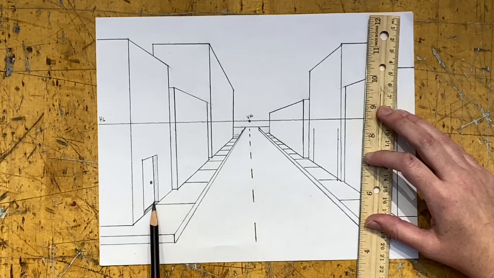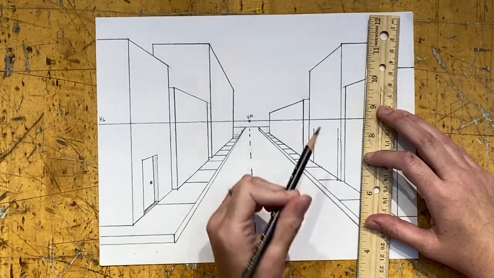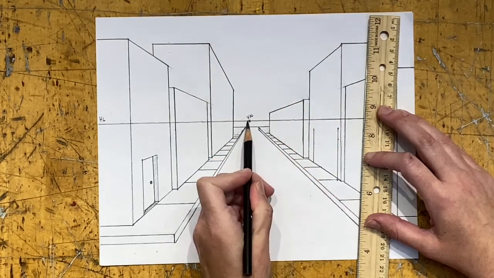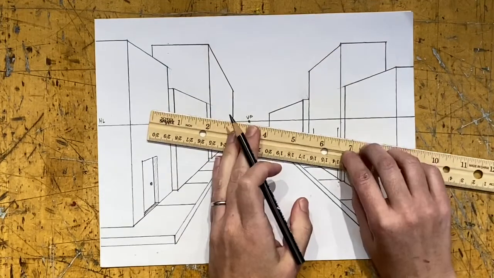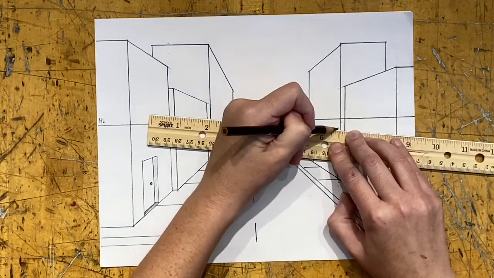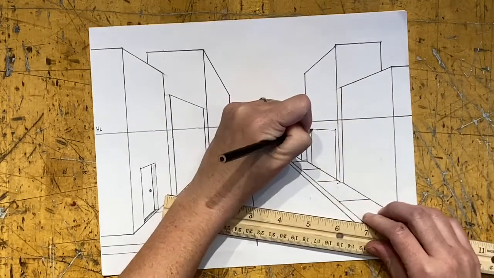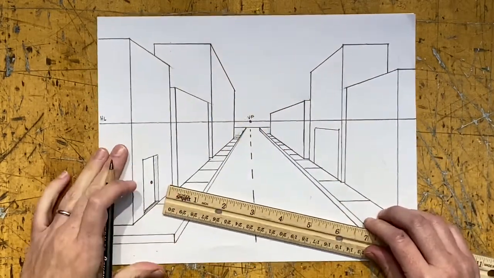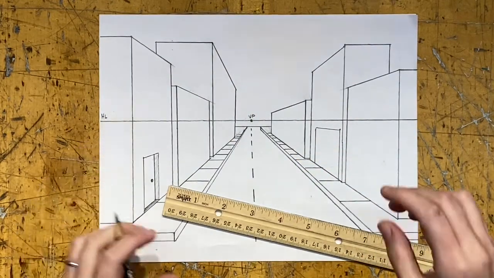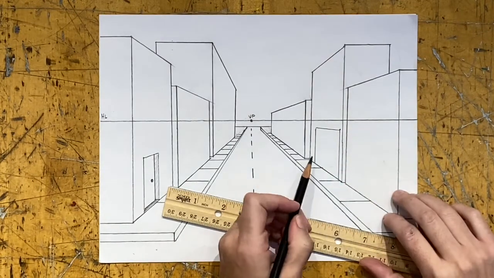So just like I did on this side, I'm going to take the top of that vertical I just made. I'm going to line that up with my vanishing point in the center, and I'm going to draw towards the center until those two verticals meet. So I have this really big door. Now I'm going to divide this into two in just a moment here, but first I'm going to do the thickness.